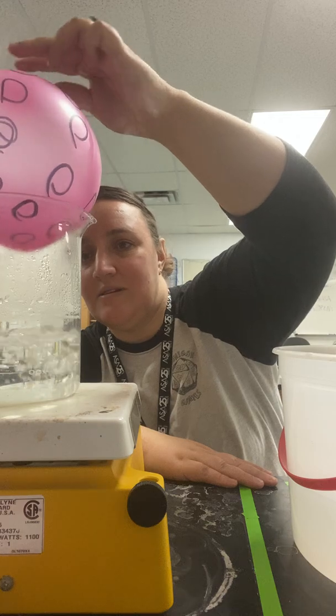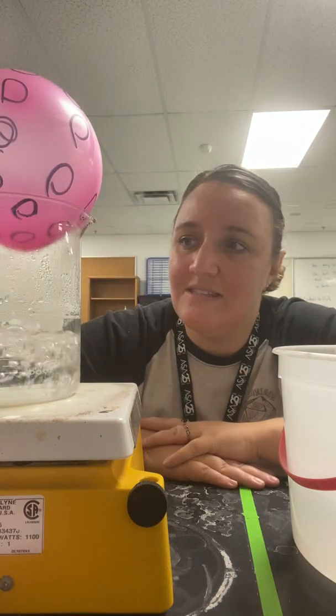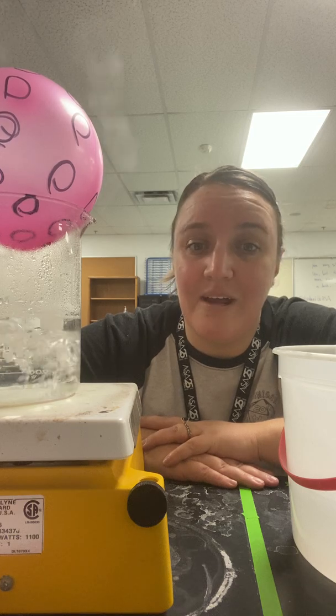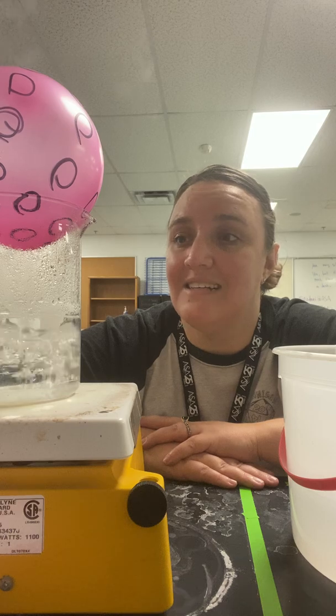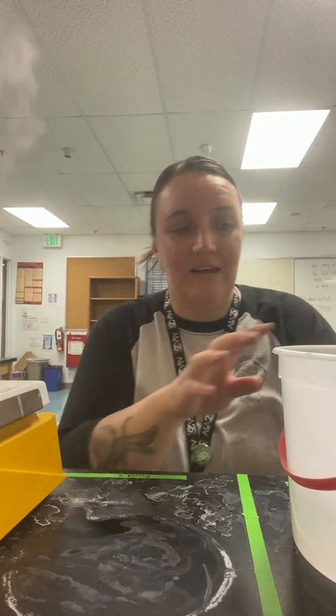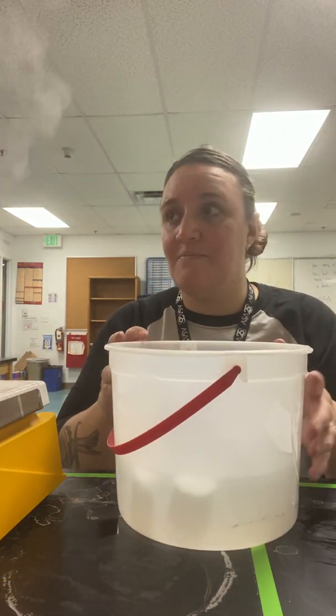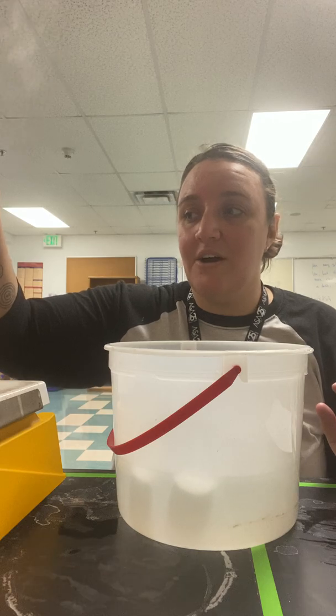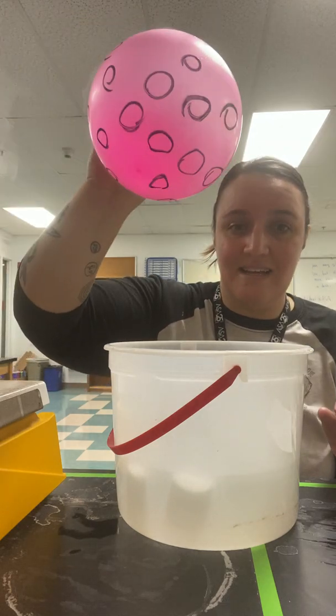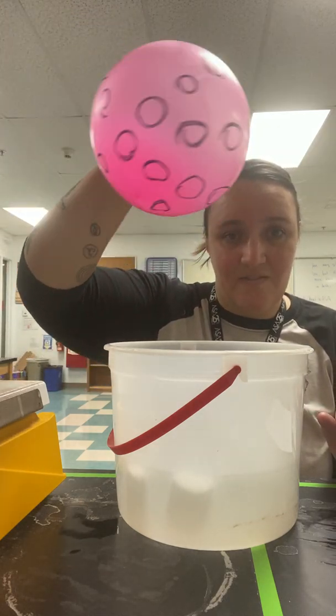Do it on this side where it's really loose still. Yes, you can see the balloon readjusting because it's getting bigger and it's harder for it to sit into that beaker there. So I'm gonna scoot this over a little bit out of view and bring in our ice bucket. And we're gonna dunk our balloon into this ice bucket. You can see it's nice and big. The circles have definitely gotten bigger.